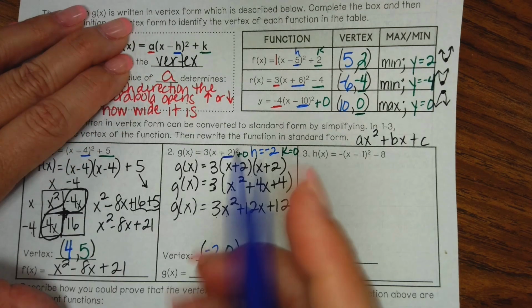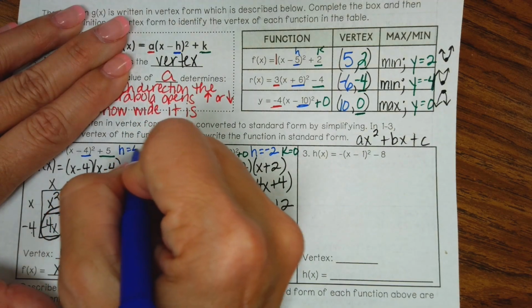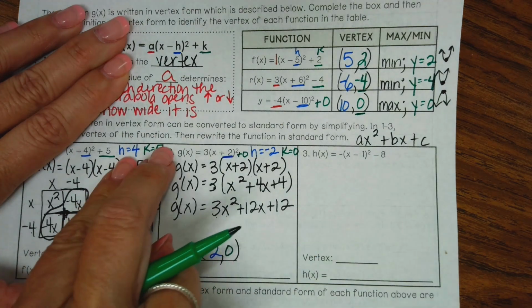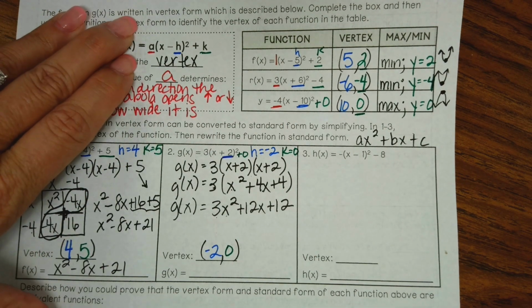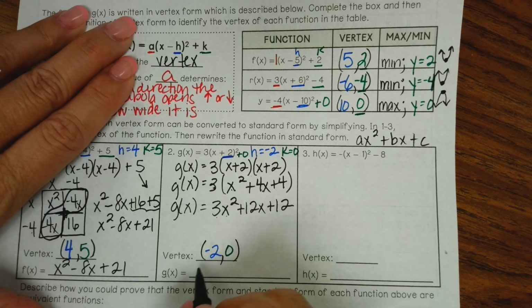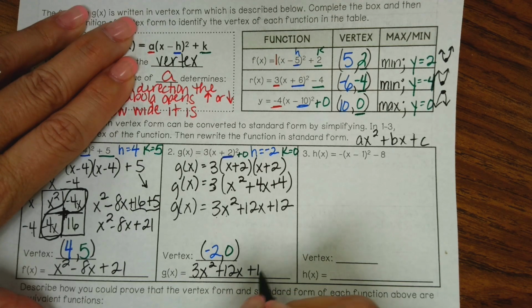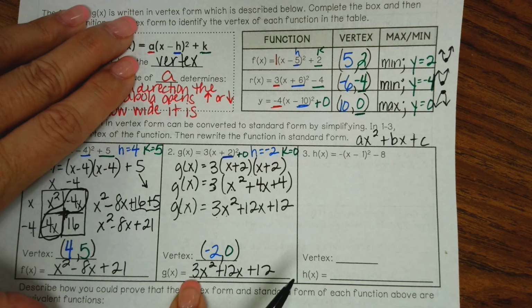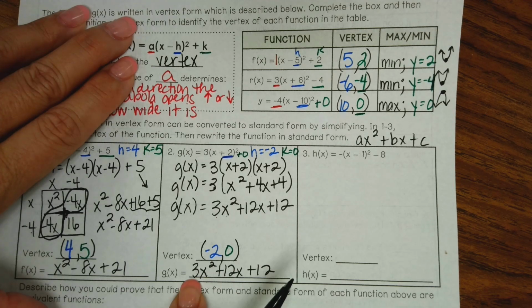I probably should have marked that for y'all up here also, that h is 4 and k equals 5. And your 4, 5 is what gives you your vertex down there. All right, my g of x standard form here is 3x squared plus 12x plus 12. So it's a parabola, because it's x squared, positive 3 opens up. The 3 is going to give it a good stretch, which will make it narrow. The vertex is negative 2, 0, and it's going to touch the y-axis at a positive 12.